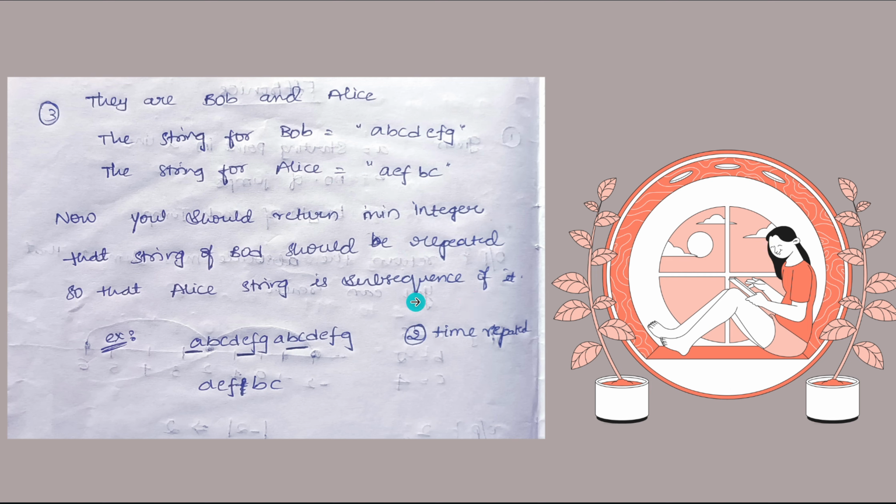Subsequence means if this is the string, it should be present in this string, but it is not necessary that every element is side by side. They can be in a sequence. Okay, in an order, they should be in an order but not side by side. That is the thing called subsequence.